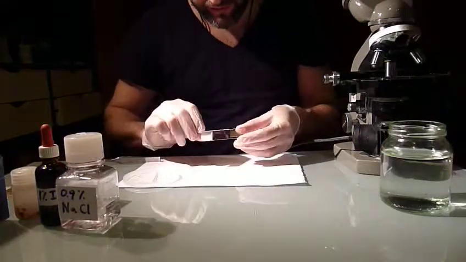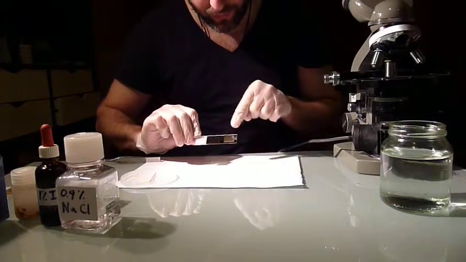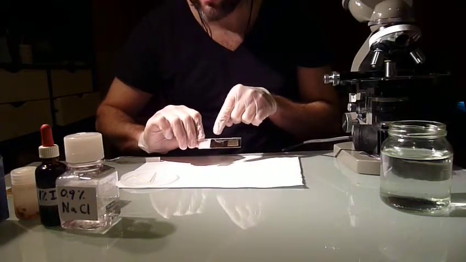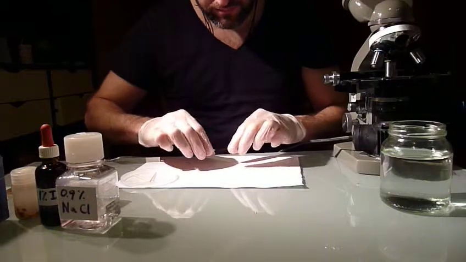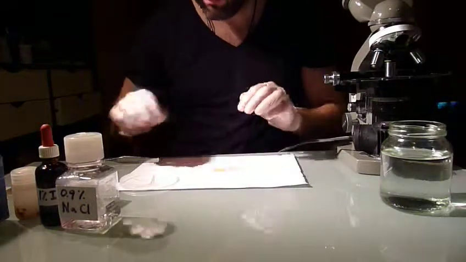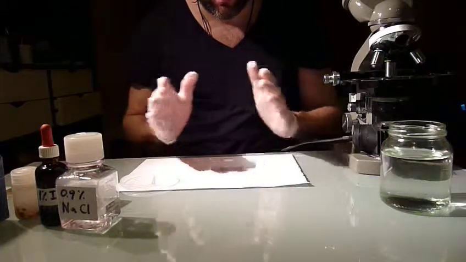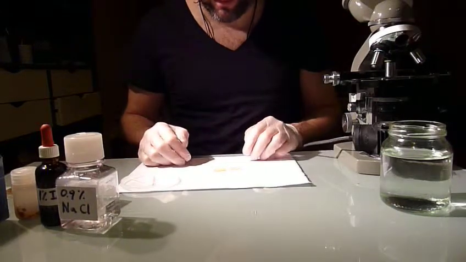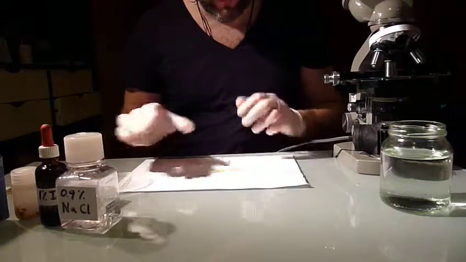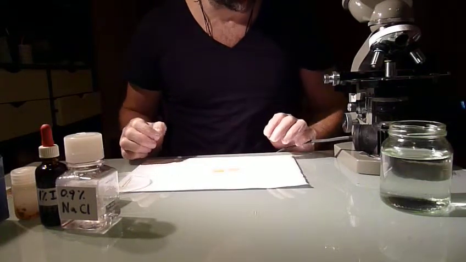So then you have two slides, one with a strong sample, one with a dilute sample, and just leave that for like 15 to 30 seconds to settle. Then the staining can get into the cysts or into the yeast.